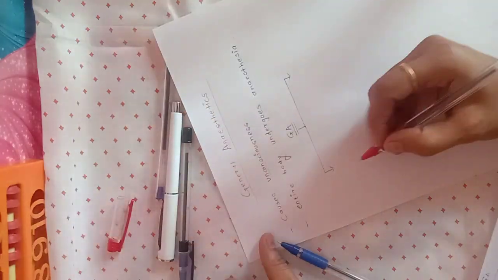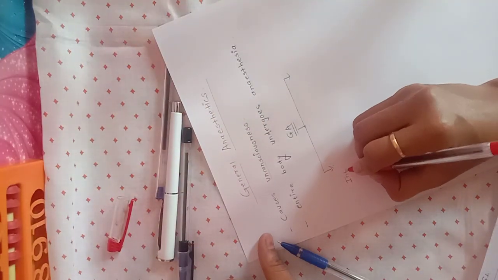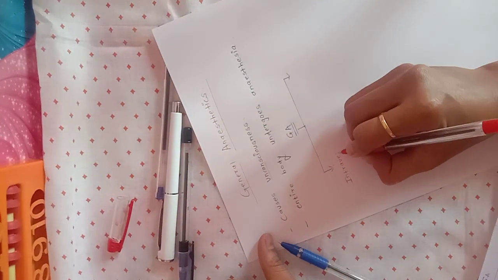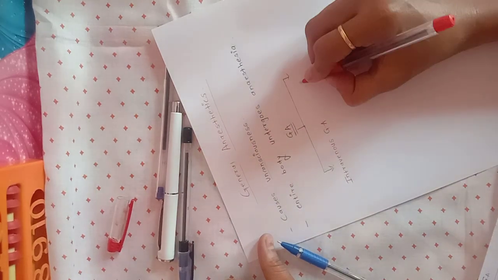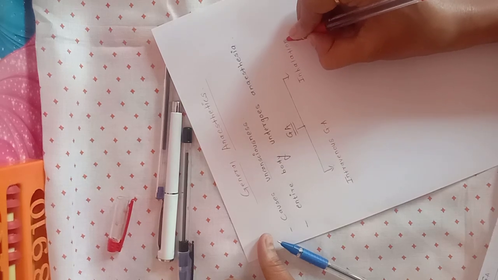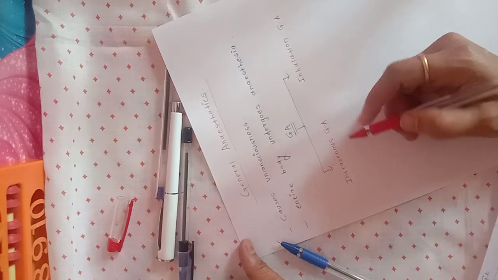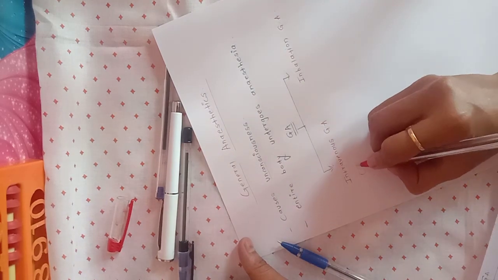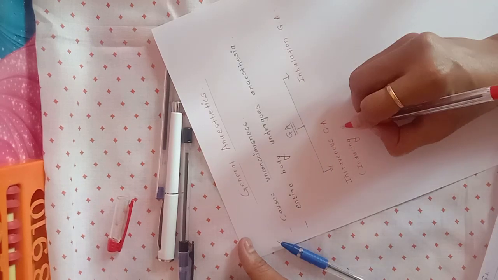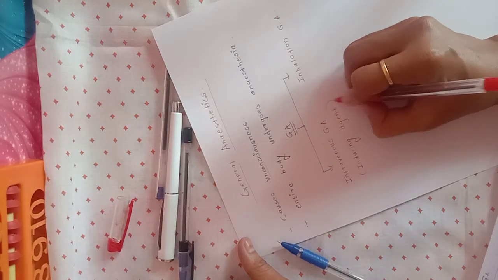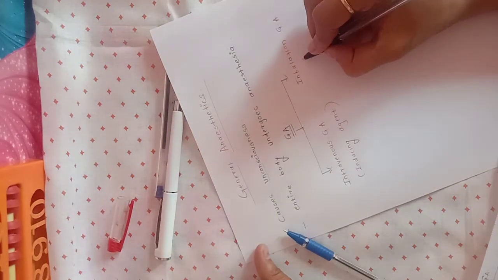The first one is the intravenous general anesthetic, and the second one is the inhalation general anesthetic. Intravenous general anesthetic we also call the inducing agent, and the inhalation general anesthetic we call the maintenance agent.